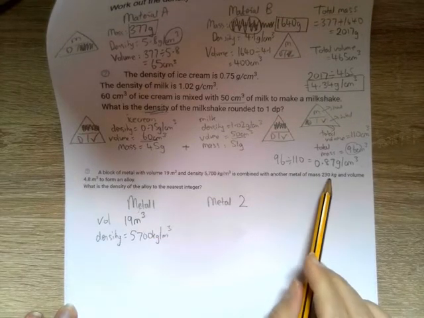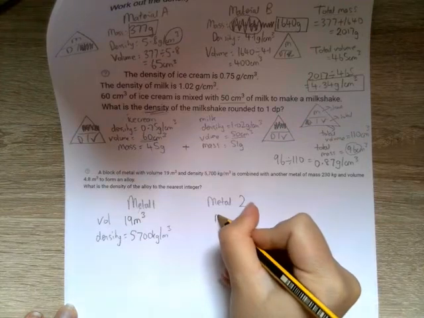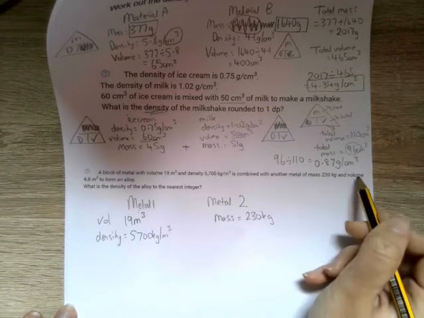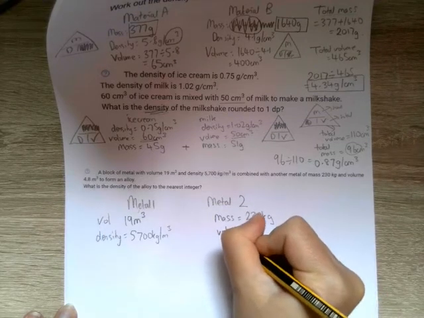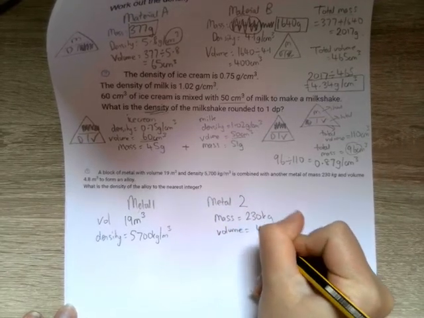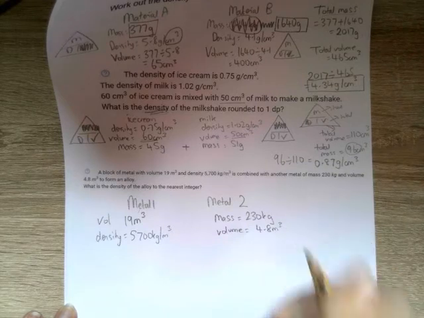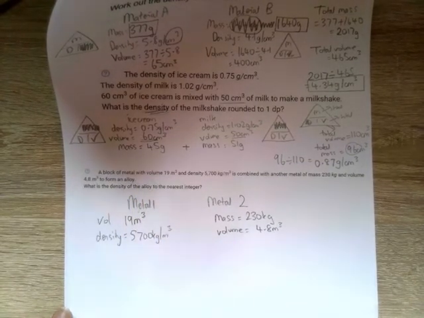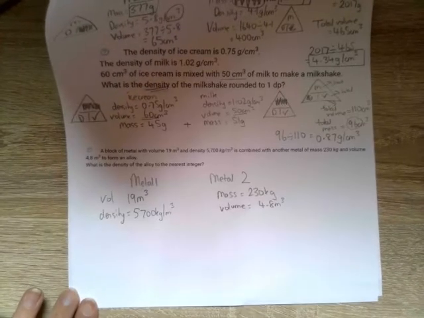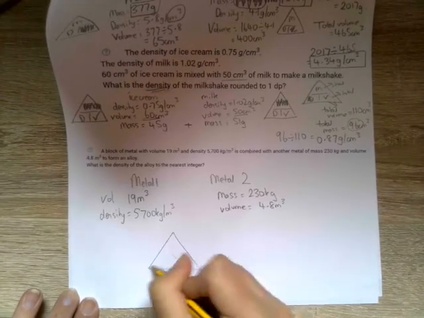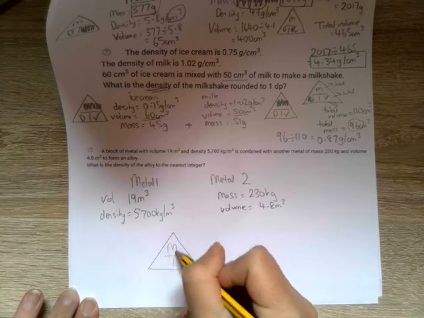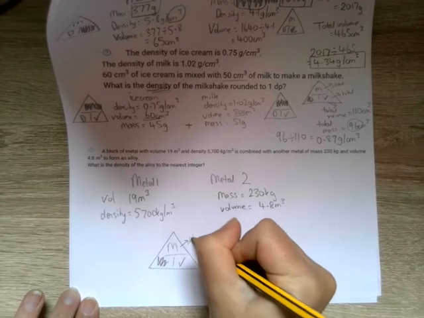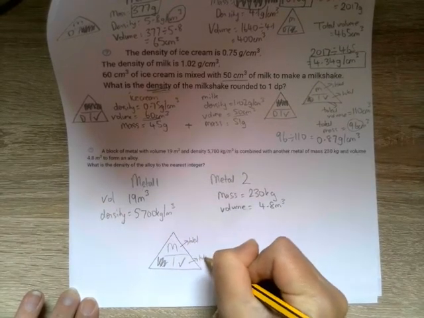Right, metal 2, I know the mass is 230, and I've got a volume, haven't I, as well? So volume is 4.8 metres cubed. So we've got to work out the density of the alloy, so that's just when it's being combined together with the other metal. So the density of the whole thing. So again, density of the whole thing, total mass divided by total volume.